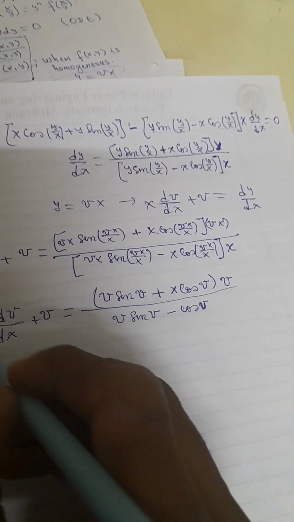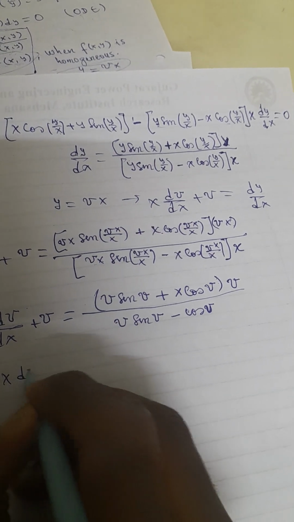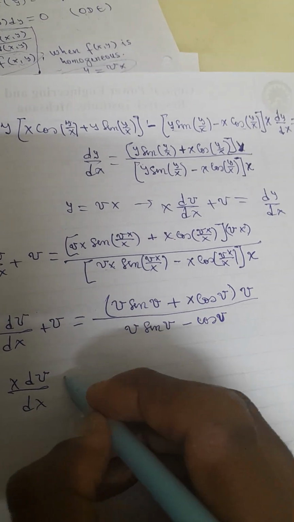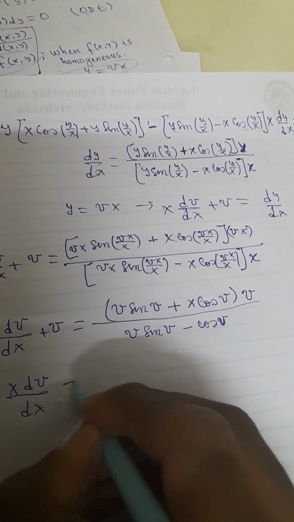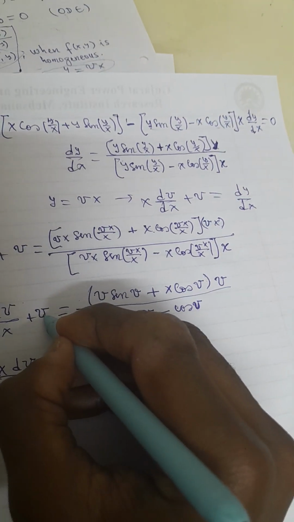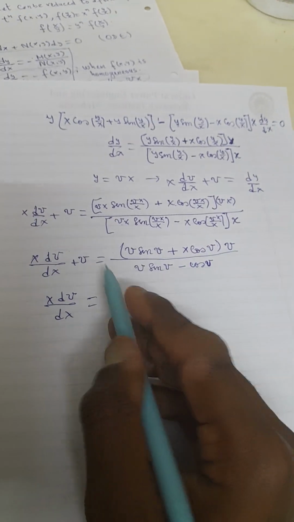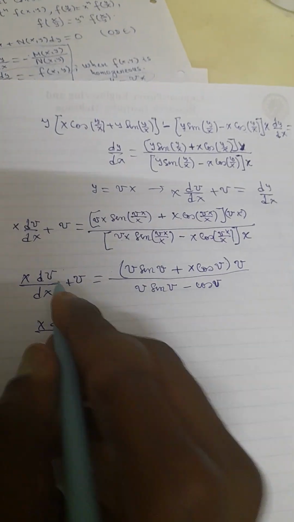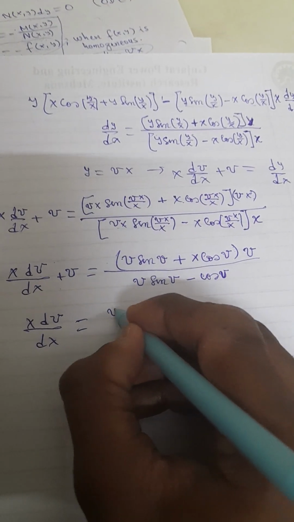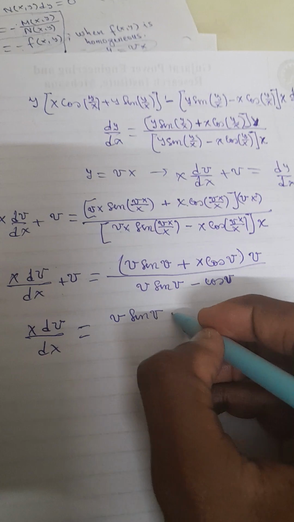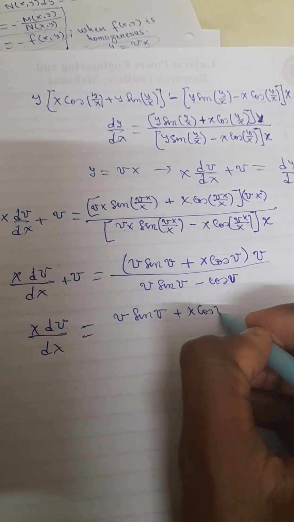Now from here, it looks a little bit complicated, so all you have to do is change this expression and send it out. So this will be v sine of v plus x cos of v.